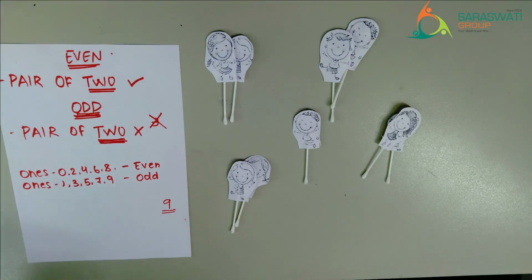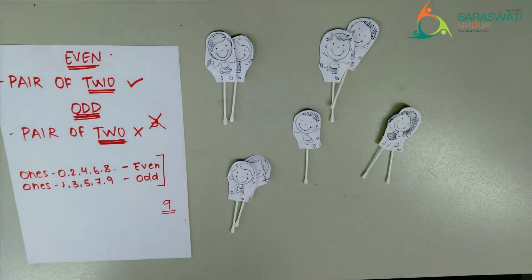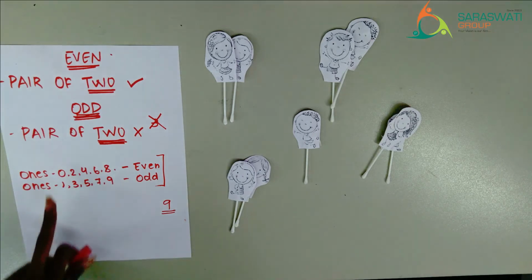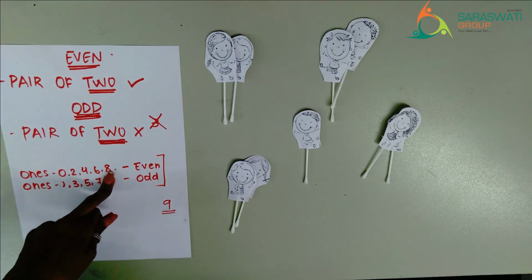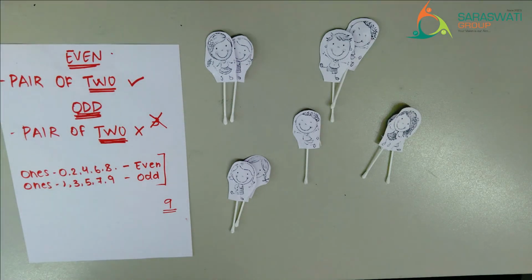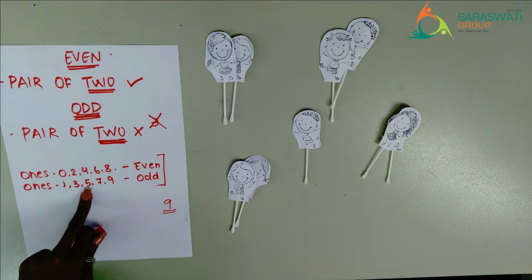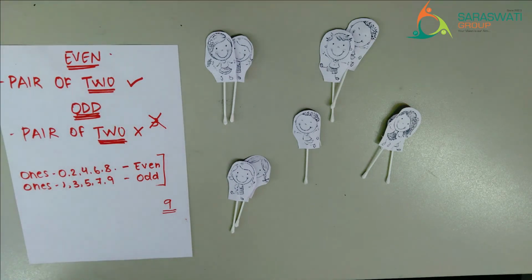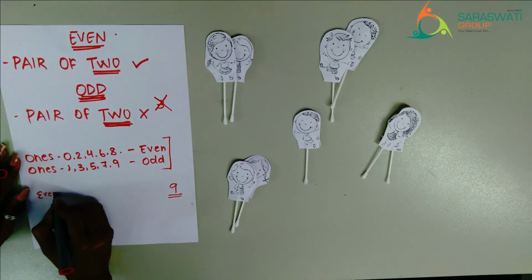Now for the simple understanding, let's revise that the even numbers have 0, 2, 4, 6, 8 in their ones place, and the odd numbers have 1, 3, 5, 7, 9. Okay, so I will tell you a trick. Every number is even or odd.